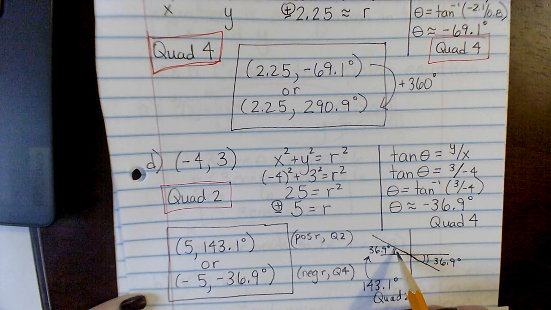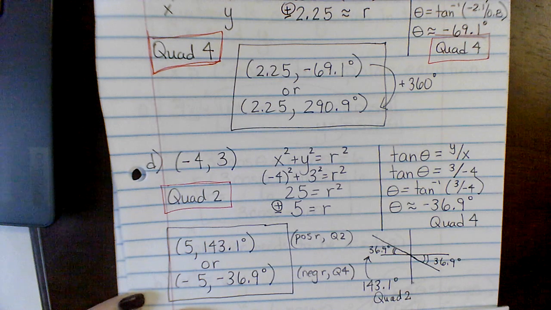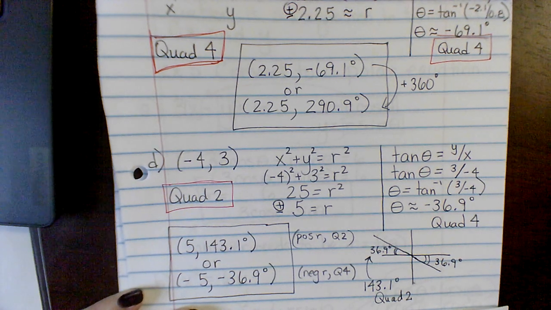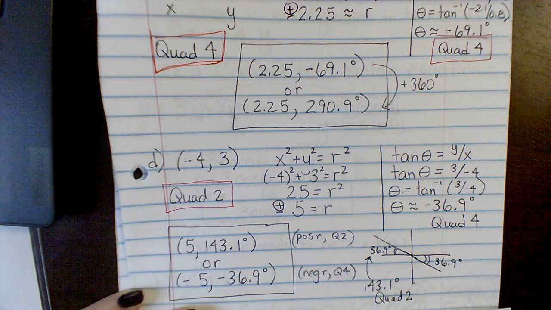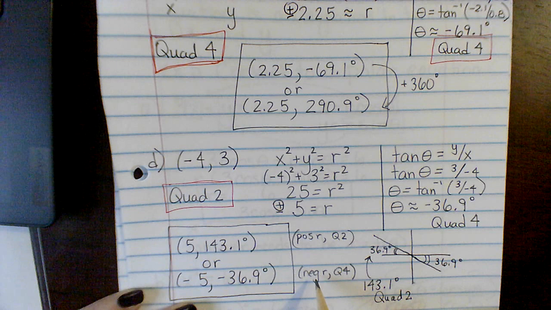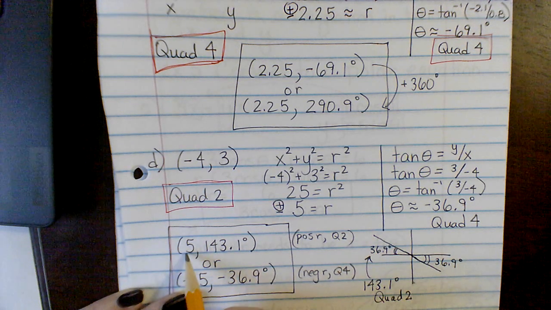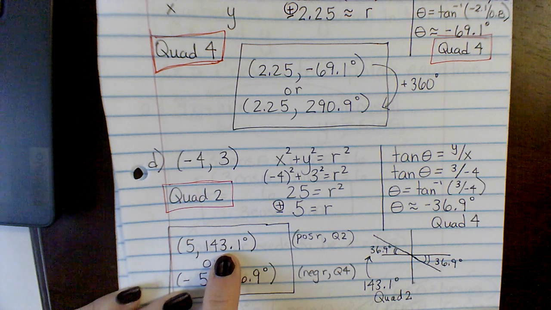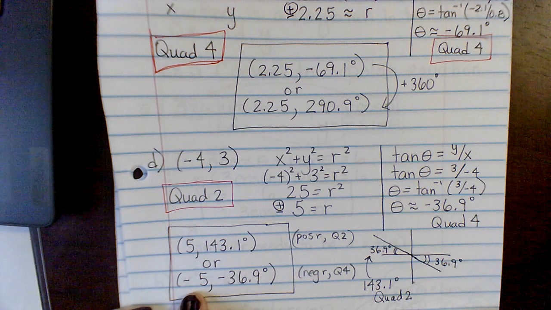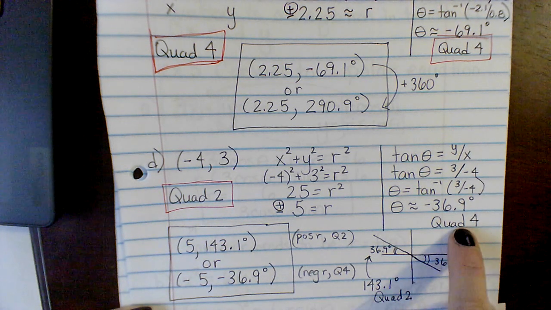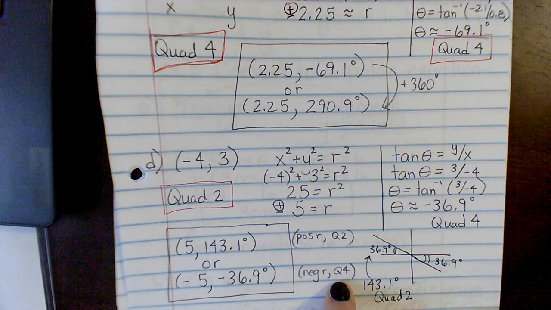Well, just take 180 minus this reference angle, and we get 143.1 as my quadrant 2 angle. So you have 2 options for your answer. If you go with the positive r, you need the quadrant 2 angle. If you go with the negative r, you could use the quadrant 4 angle that you found initially.